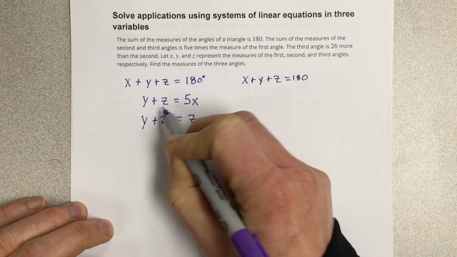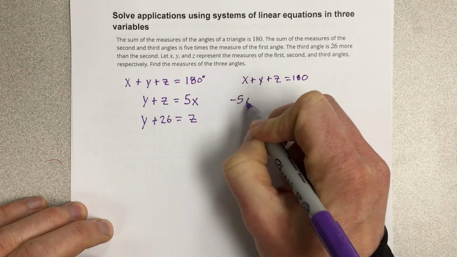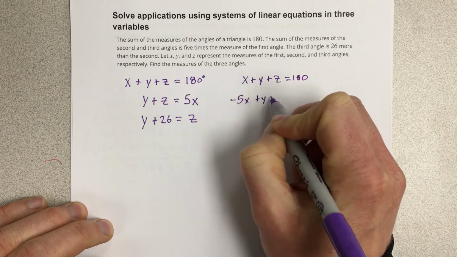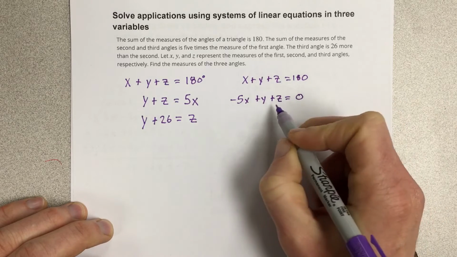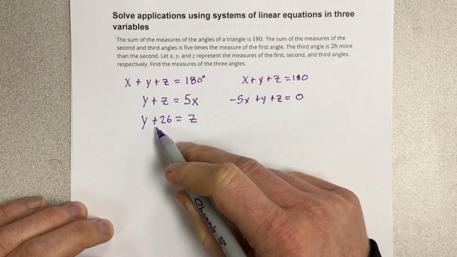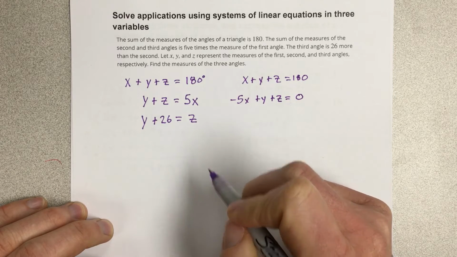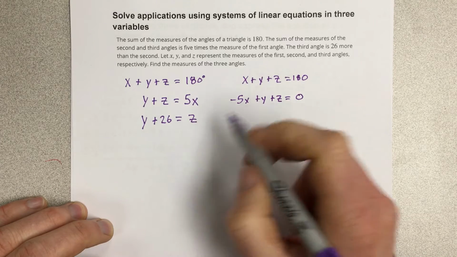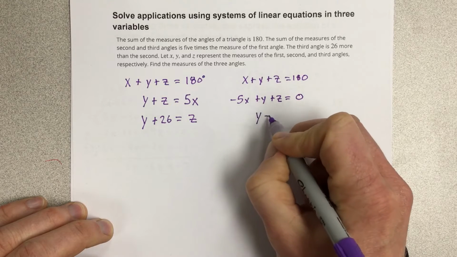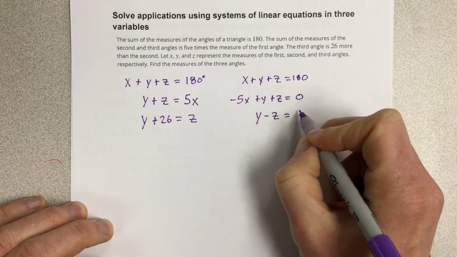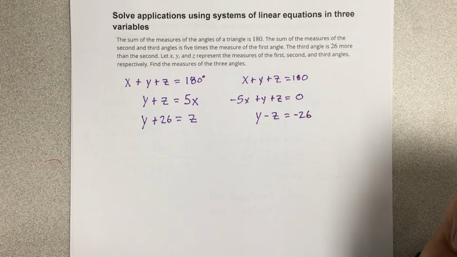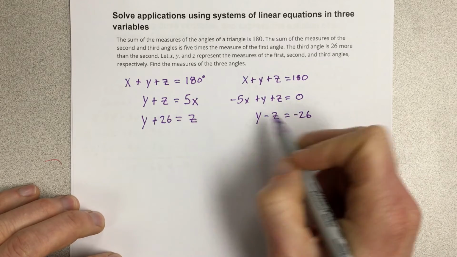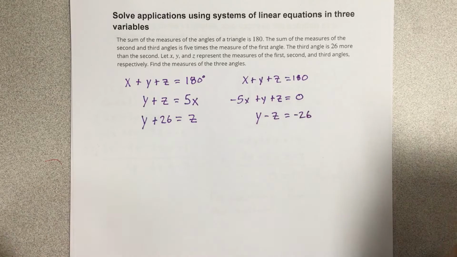If I move the 5x over, I get negative 5x plus y plus z is equal to 0. And then I'm going to move this z over, and I'll move the 26 over to the other side, and that would be y minus z is equal to negative 26. I subtract the 26 to the right side, and I subtract the z to this side.